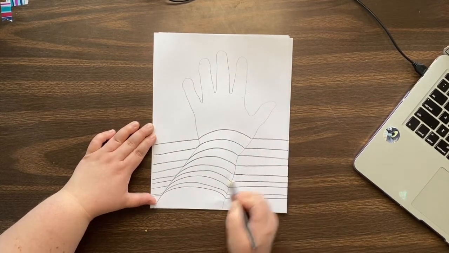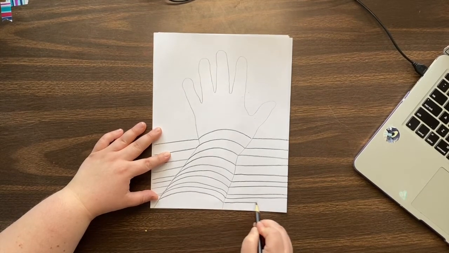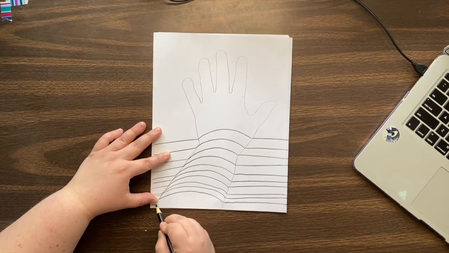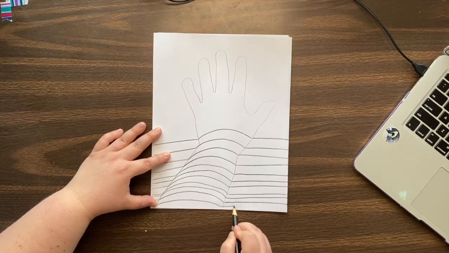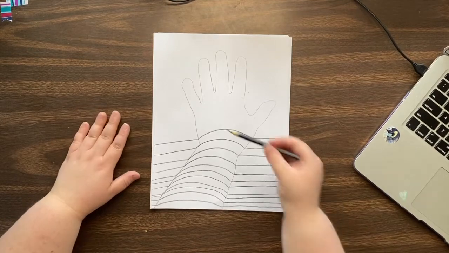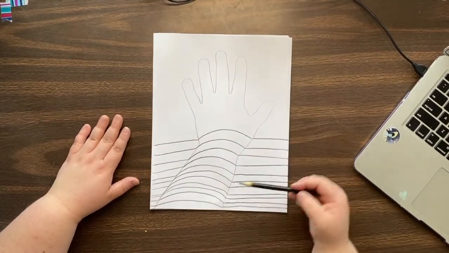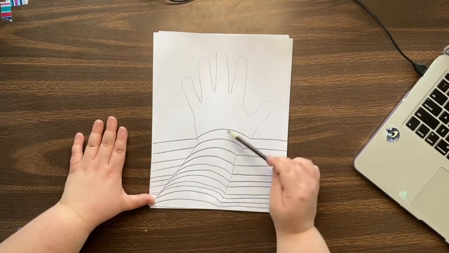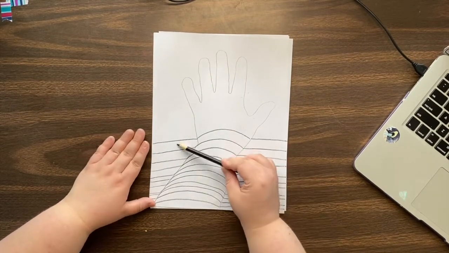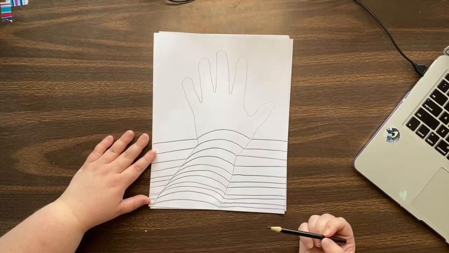So hopefully, here I'm gonna actually go back to the start and get these lines put in. Hopefully you can start to see what is happening here. It'll look even more like it by the time I'm completely done. But do we see how the curved line makes it look like my arm is sticking out into space and looks three-dimensional?